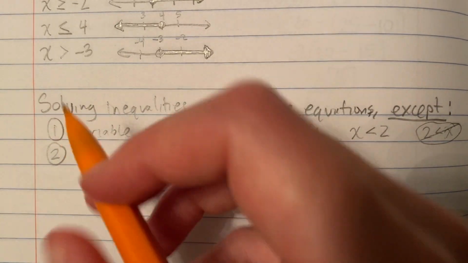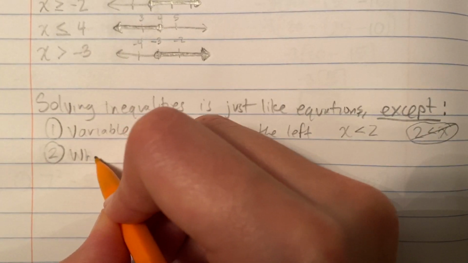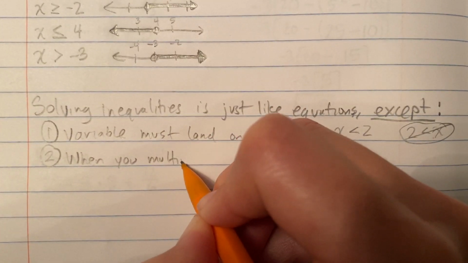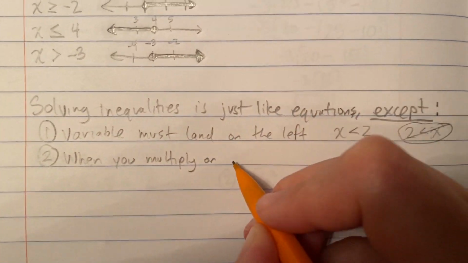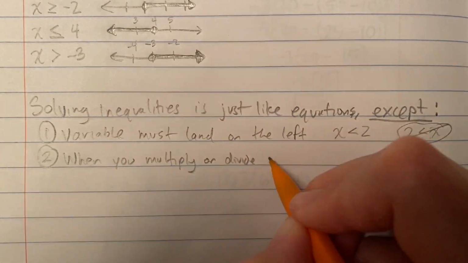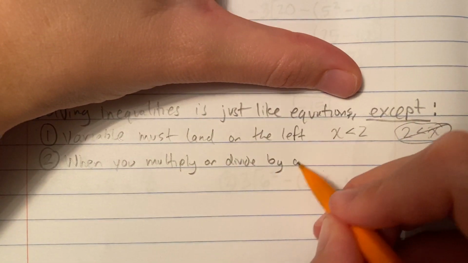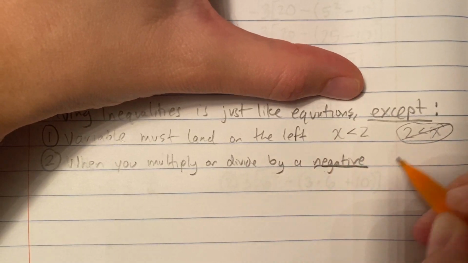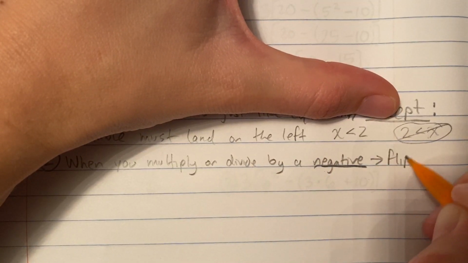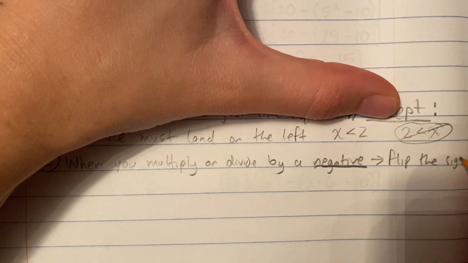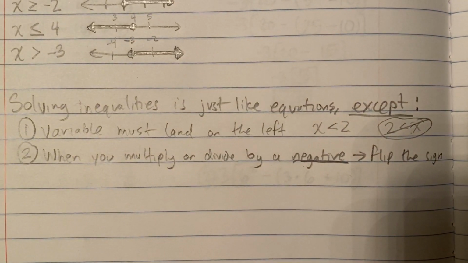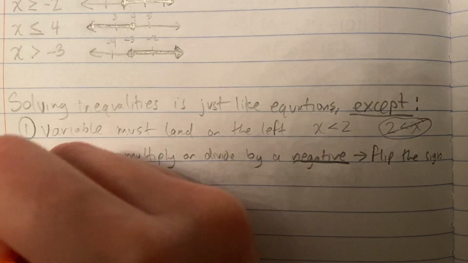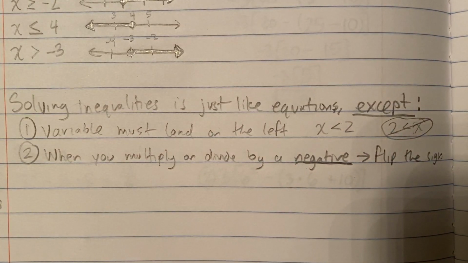Okay, and then second, when you multiply or divide, now listen, not just by anything, by a negative number, you flip the sign. Okay, I'm going to do a couple examples, and then you're going to do a practice problem.